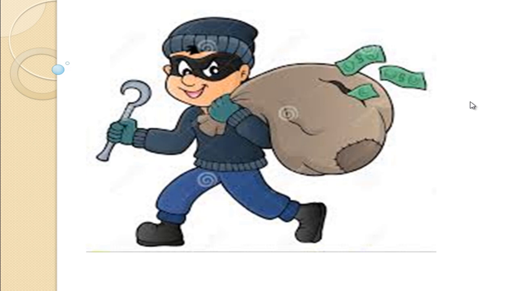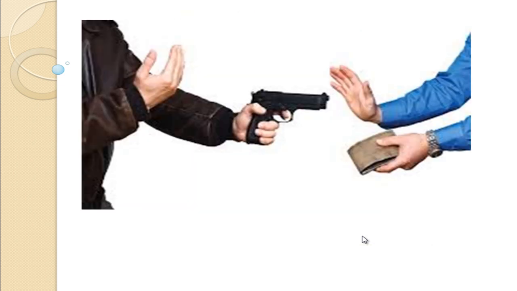Okay, in the next slides I'm going to show different photos of criminals. So this is a thief. A thief is, as I previously told you, a person who steals something from another person or a place. It's the general word. Okay, this is a robber. Don't say robber, no, robber. Who is a robber? A robber is a person who steals money or property from a person or a place, usually by force. As you see, there is a pistol here, usually by force.